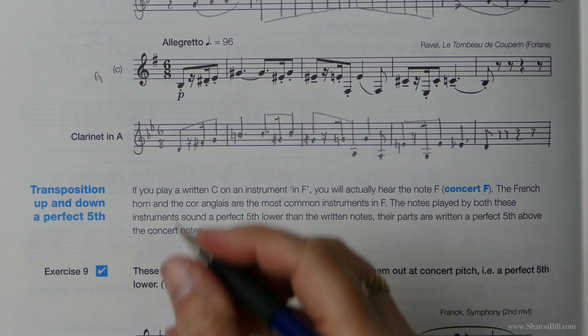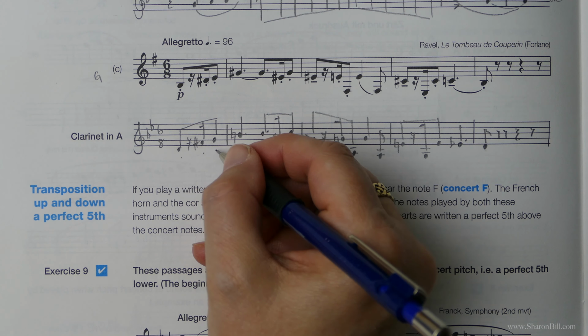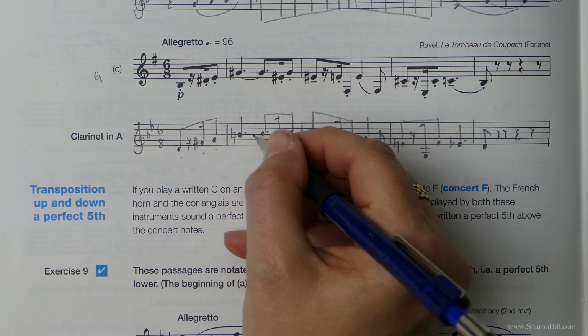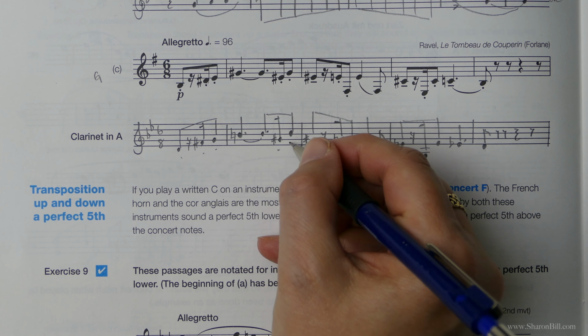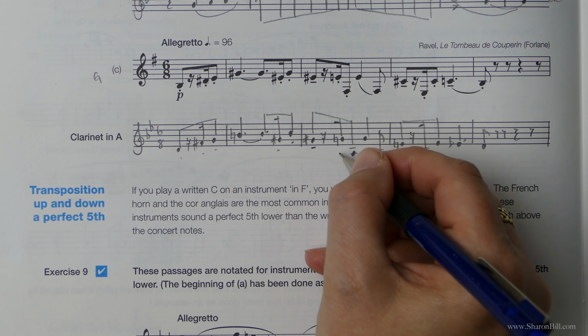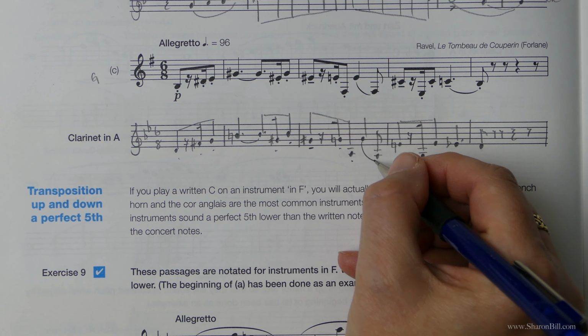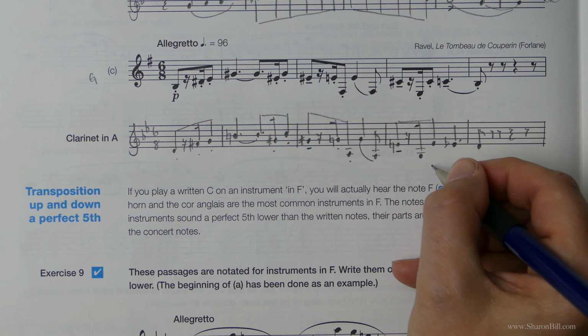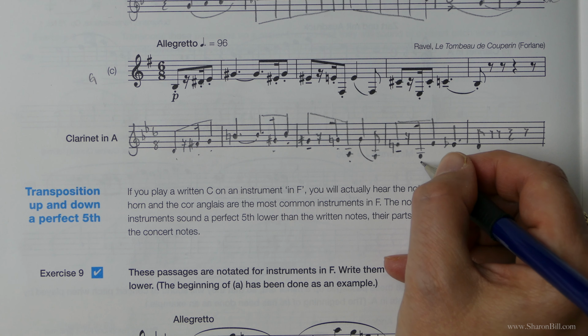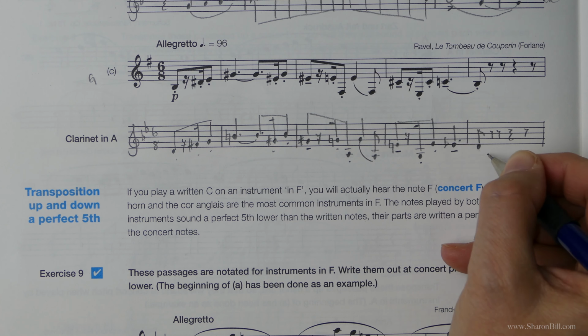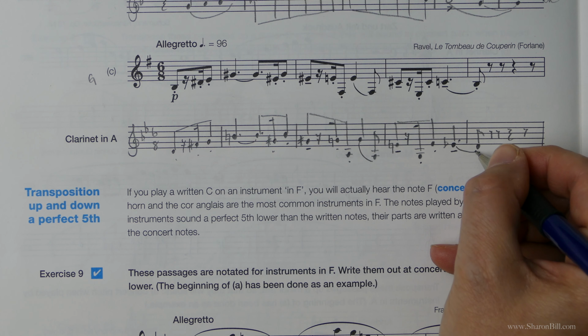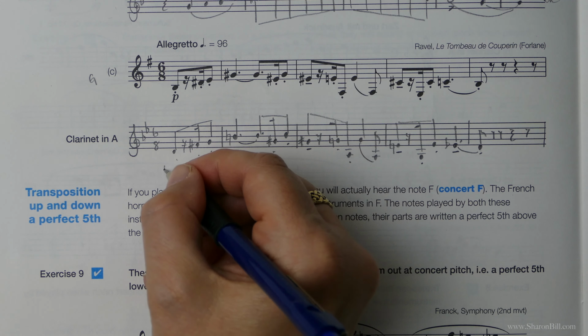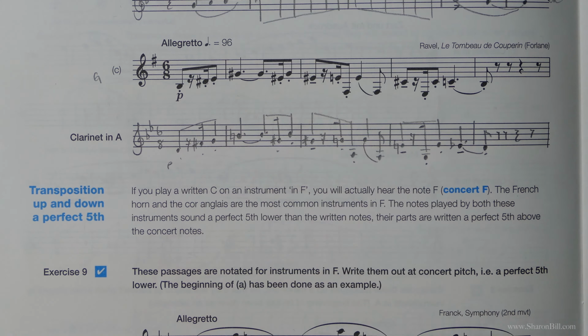There we go, and then articulation marks and slurs. So they've got a faithful transposition to the original piano. There we go, and you can put the tempo marking in by all means.